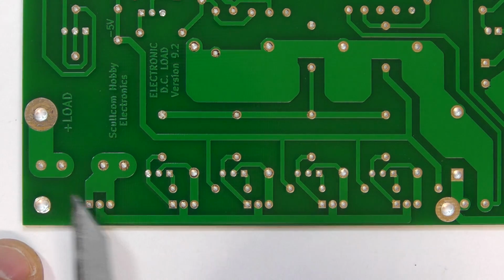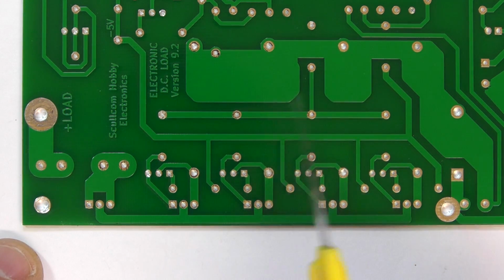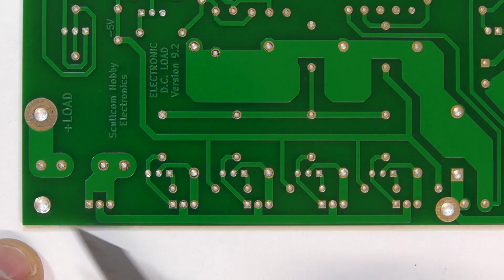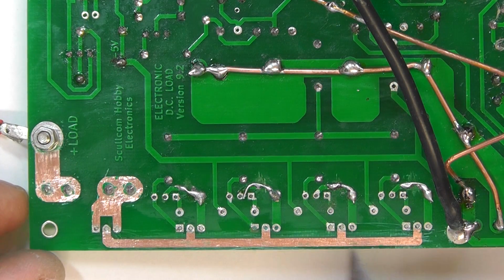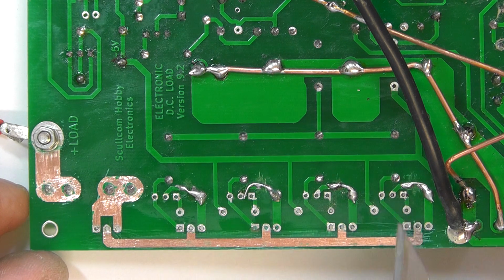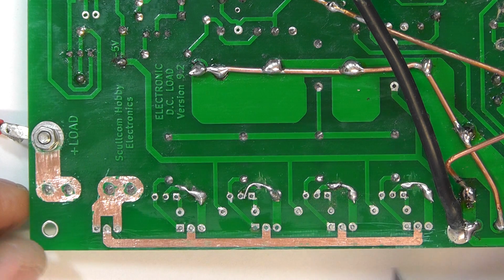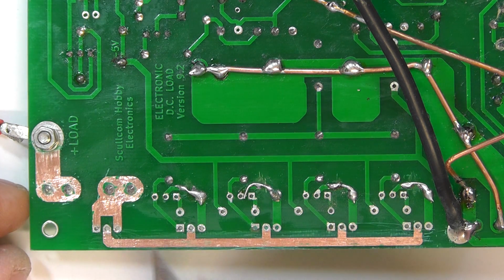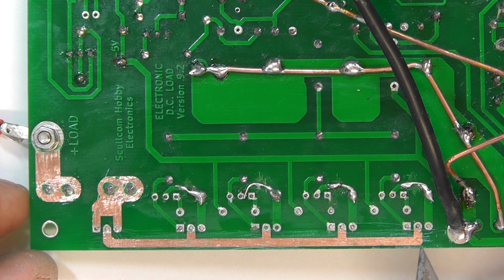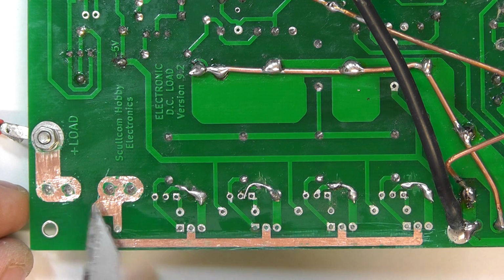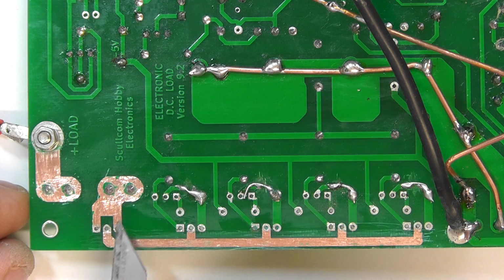So let me just go and clean that up. I'm going to use a little craft knife just to scrape that off, and then I'll show you what I've done, and then I'll run some solder on that. Here's the actual board that I'm using with this, one with the components on, but I've taken off the power MOSFETs for the moment just to do this. And you can see there I've scraped away that coating that was on the copper track to expose that copper, and also around the fuse there as well.